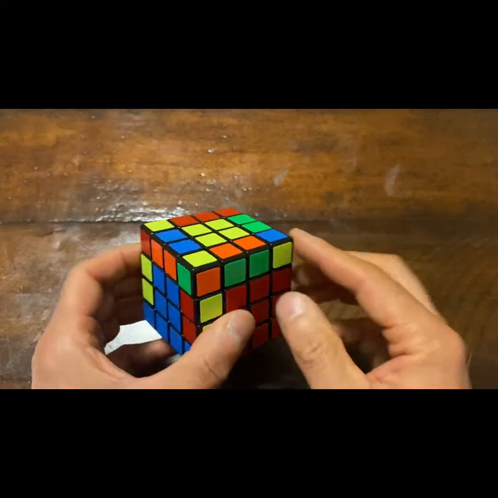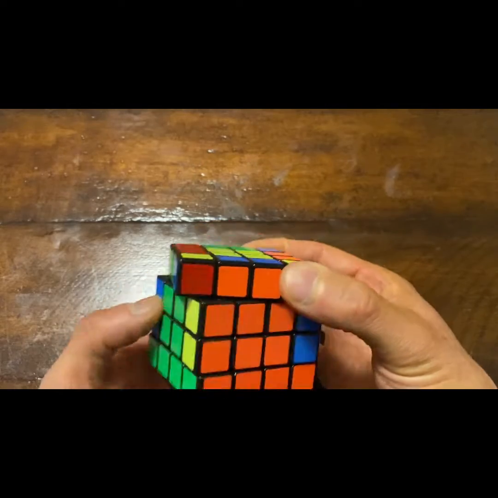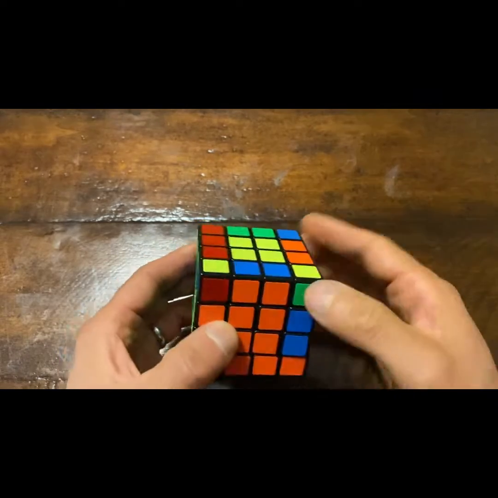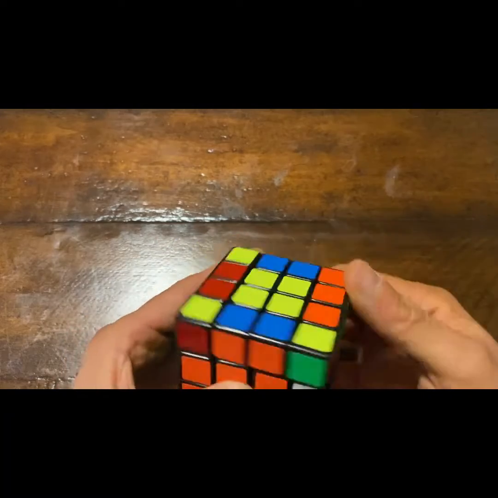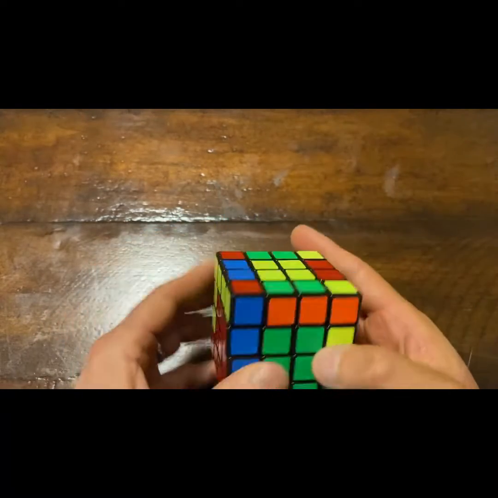under the lights, I'm mixing up the green and the blue. Let's fix it again. Okay, right here. That goes here, out of the way. And back. Let's just finish the second layer very quickly.